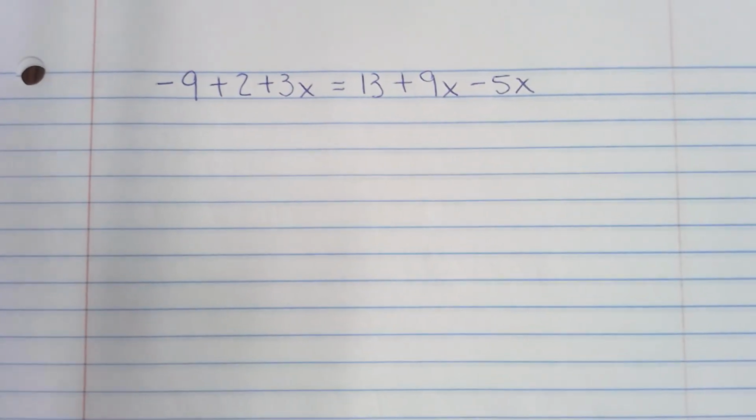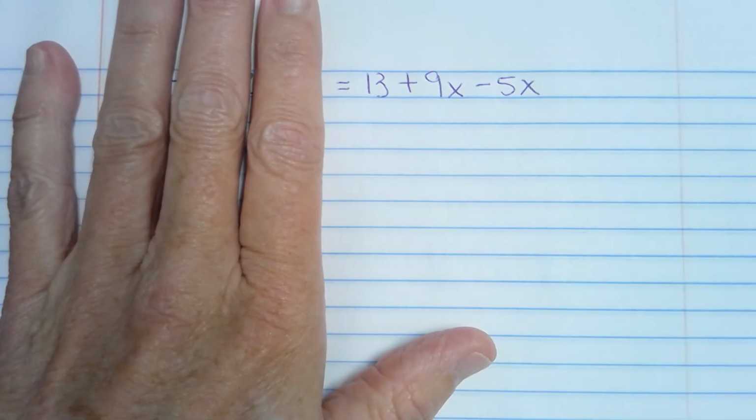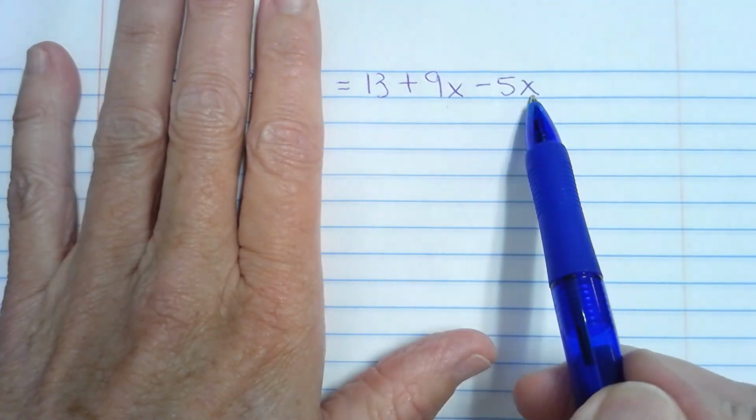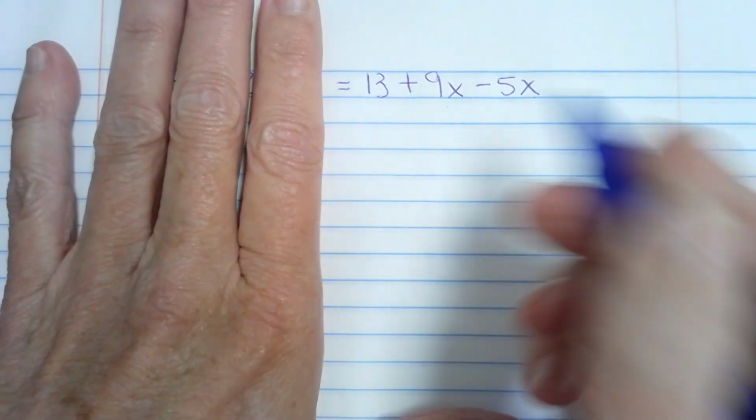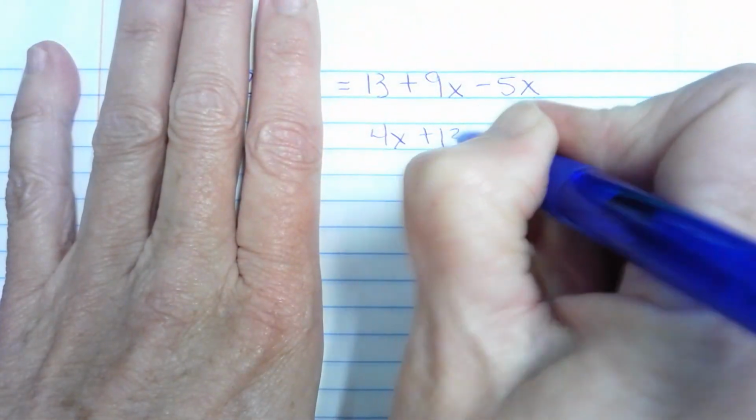Okay, if I can get everybody's attention, please. If you are going off my flip chart up there, there is no distribution. We don't have a parenthesis with a number outside of it. But we do need to combine like terms. That's the order I do it in, because if you combine like terms, it gets really pretty really fast. So on the right side of the equal sign, I can actually put two terms together. I can put the 9x and the negative 5x together, and that gives me 4x. And then I'm going to bring down the positive 13.